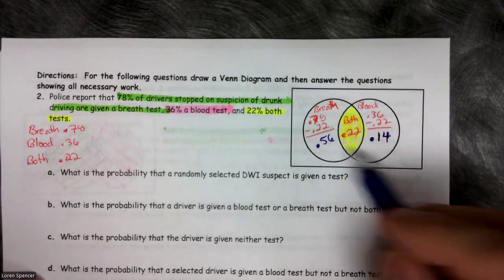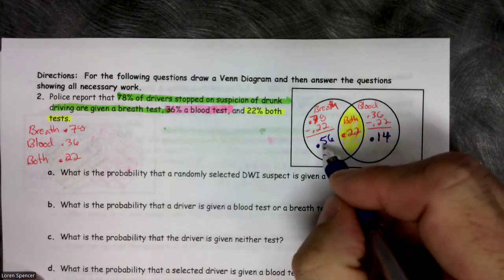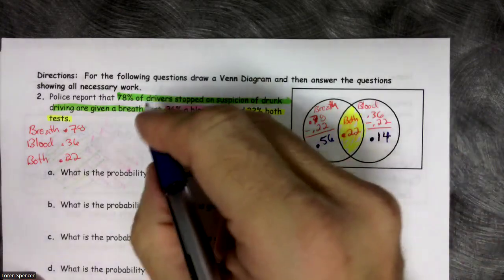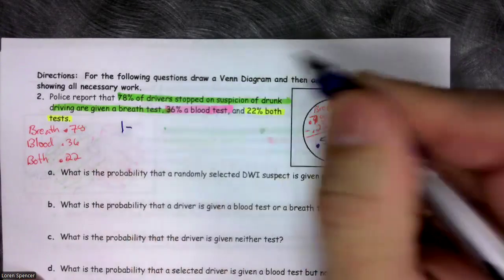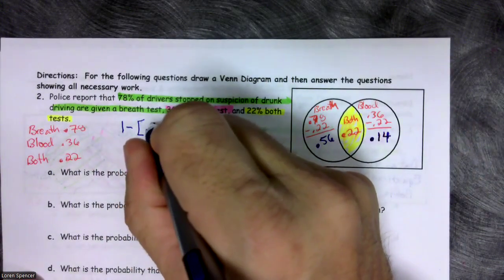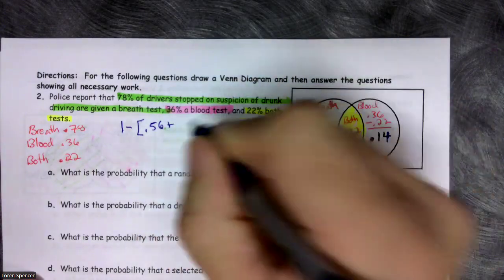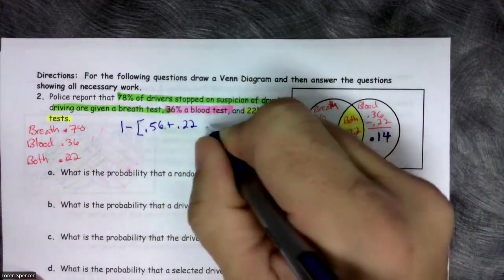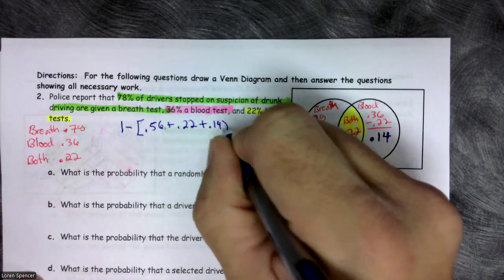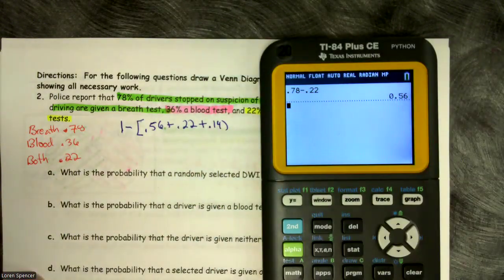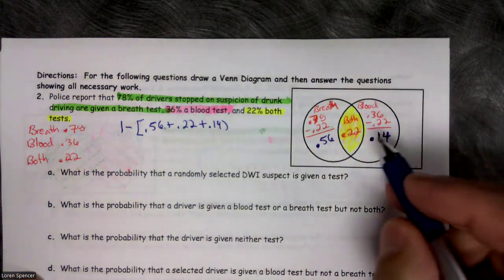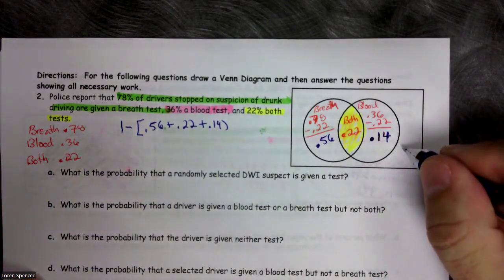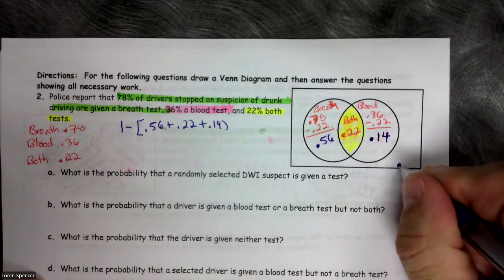We still have this area out here where we have neither. To find neither, we're going to add up these values and subtract from 1. So 1 minus parenthesis 0.56 plus 0.22 plus 0.14. And that tells me that this area out here is 0.08, and this is the neither.